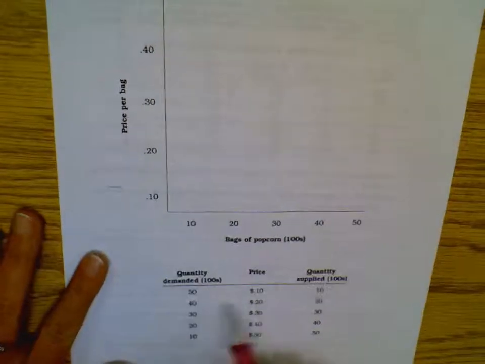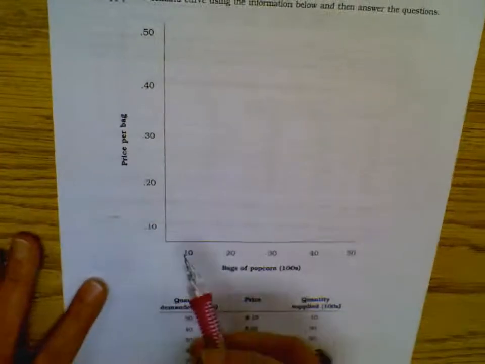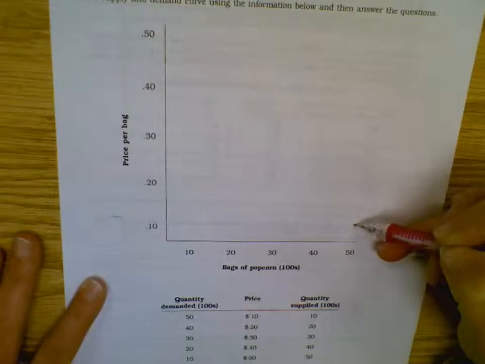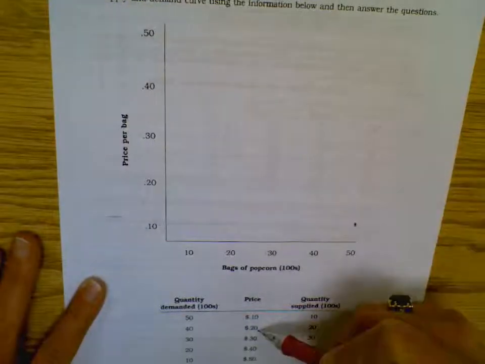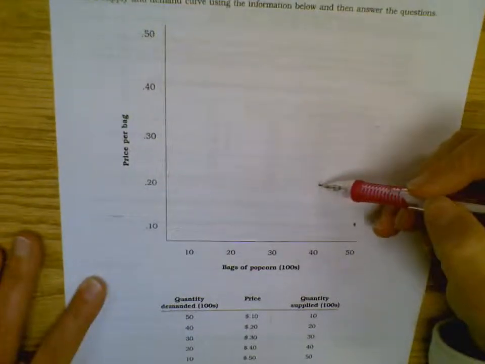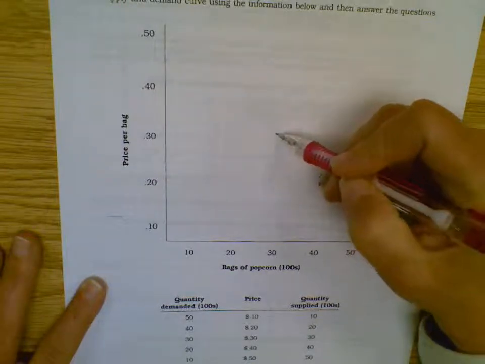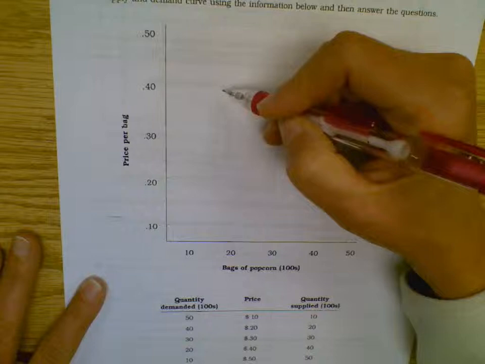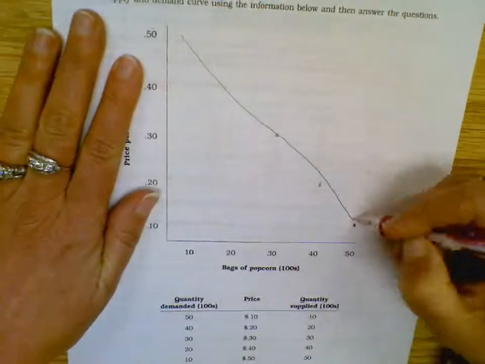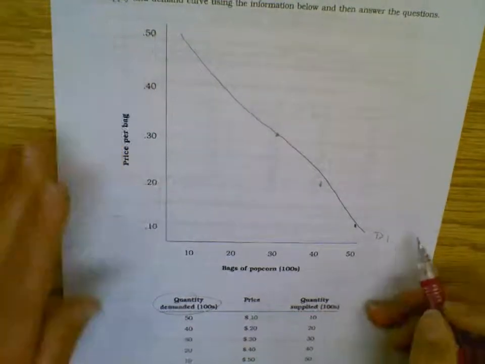So at 10 cents, your quantity demanded is going to be 50. So you're just going to go up to 10 cents, and then you're going to go over and plot a point at 50. At 20 cents, we're going to come over and plot a point at 40. Then at 30 cents, we're going to plot a point at 30. And then you're going to connect your dots, and it's downward sloping, it's your demand curve.